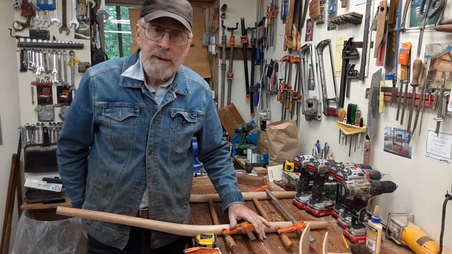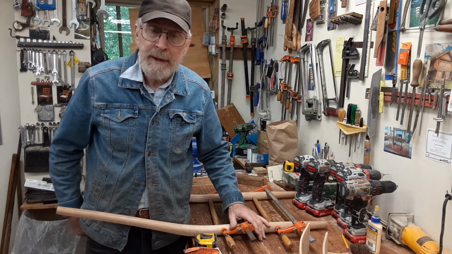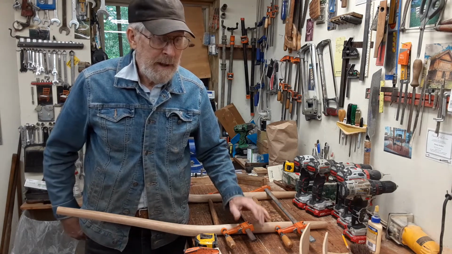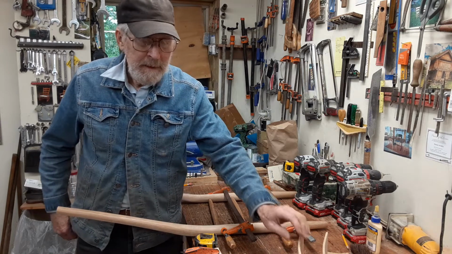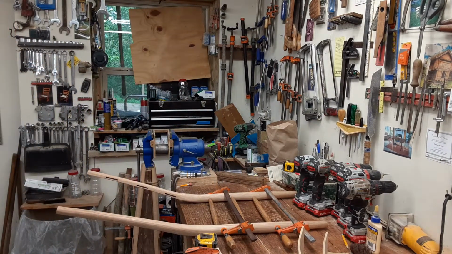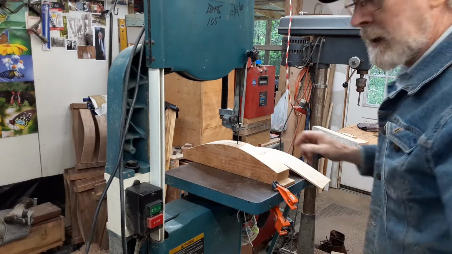And now I'm going to try to pause my video and set up again and show you another little thing about how to cut these slats. So I'll be back in just a second. Okay, I think I'm back.